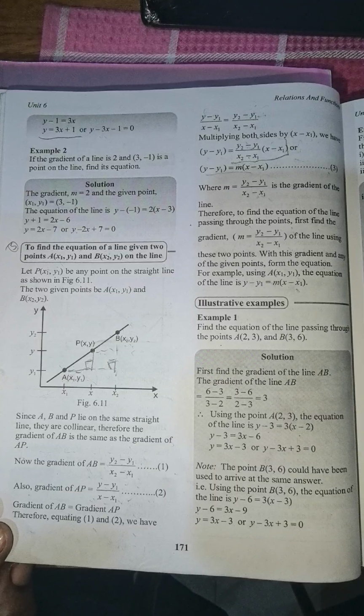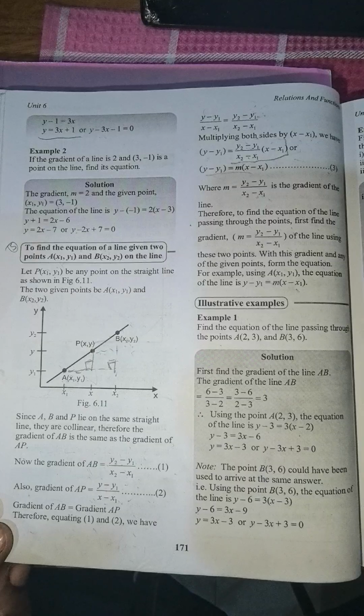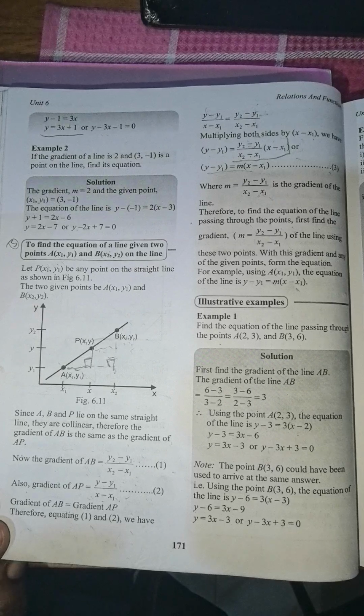When you are asked to find the equation of a line, you look at the elements that you have been given, then you use those to solve it. The first thing to establish is that for finding the equation of a line, you have to have the gradient m and at least a point. If you have two points, you can find the gradient. After finding the gradient, you can use any of the points to find the equation of the line. But if you have been given the gradient and a point already, then that is enough. You can just use the formula.